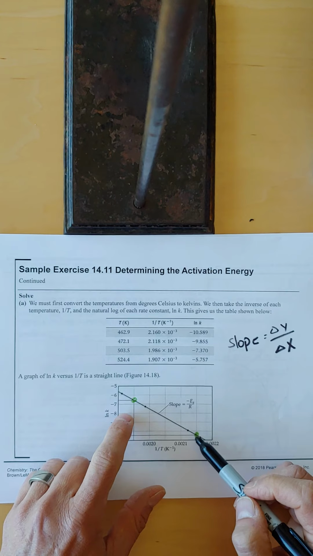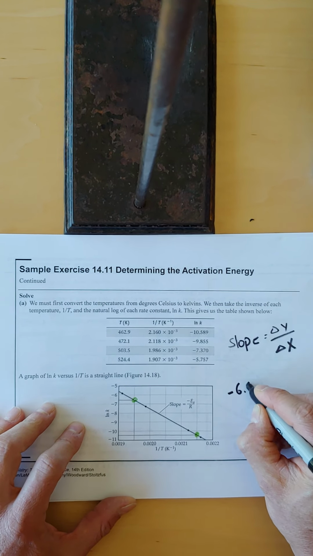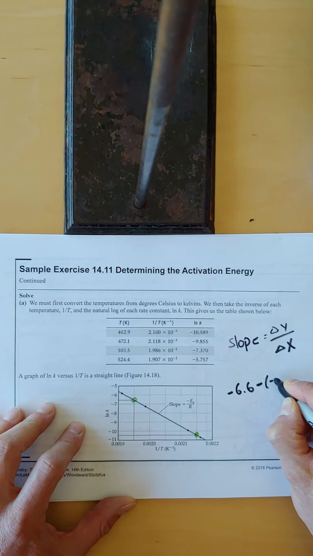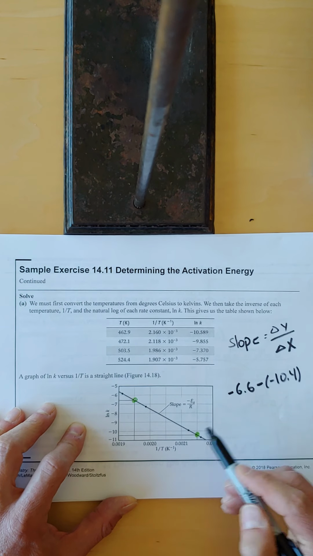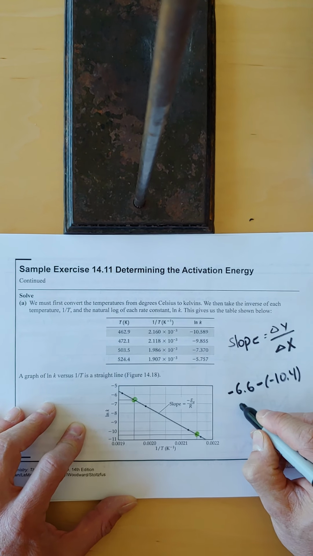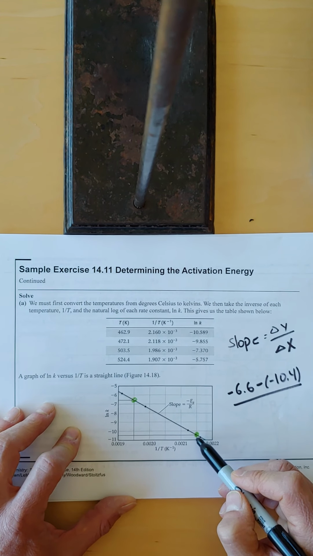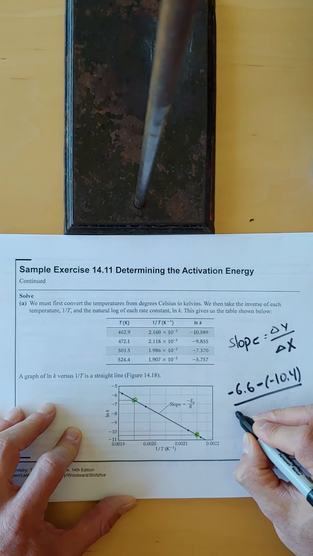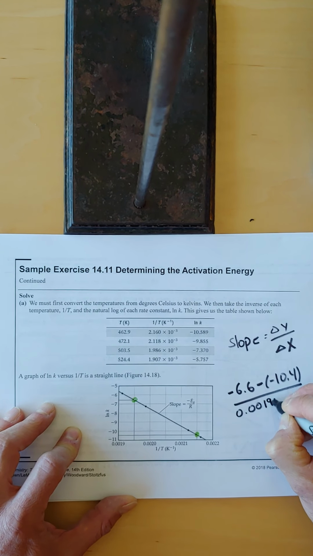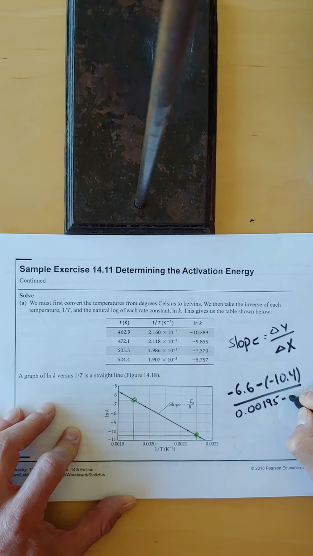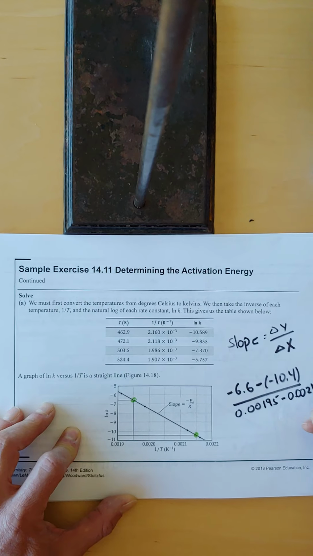My change in Y is going to be minus 6.6 minus a negative 10.4. So that's my delta Y, Y1 minus Y2, over my delta X, X1 minus X2. My delta X is going to be 0.00195 minus my X2, which is 0.00215.